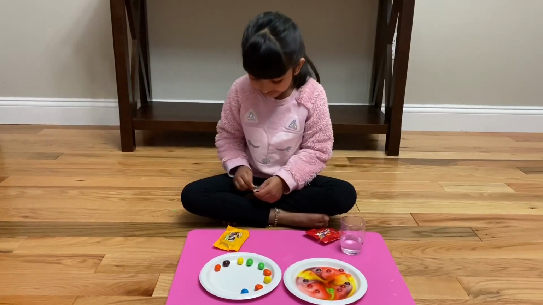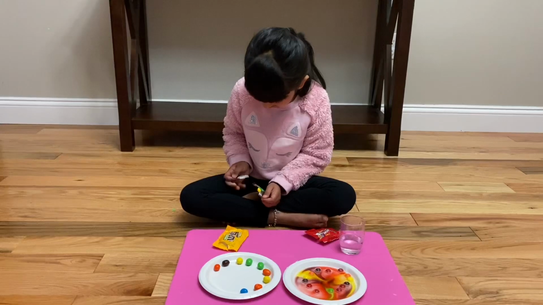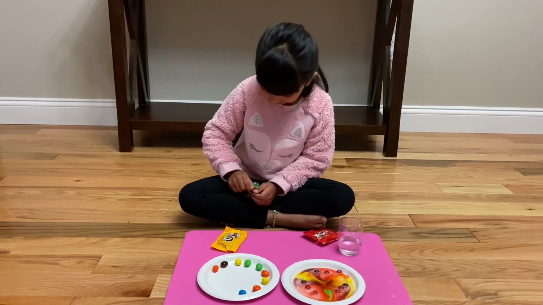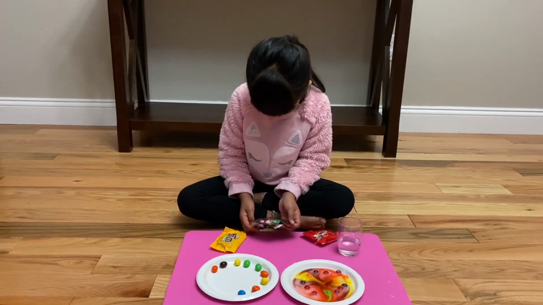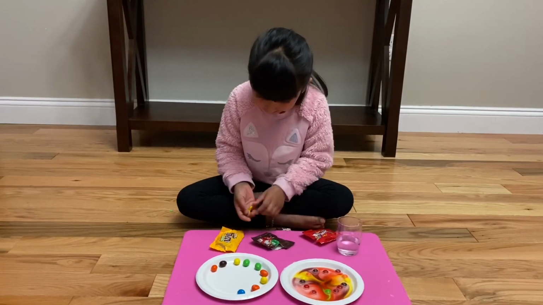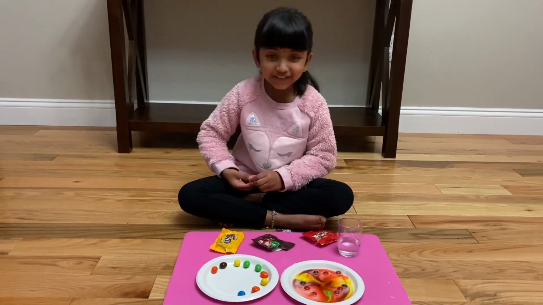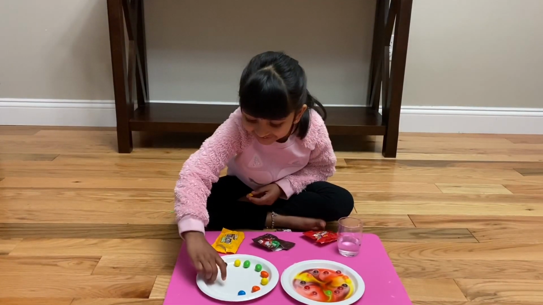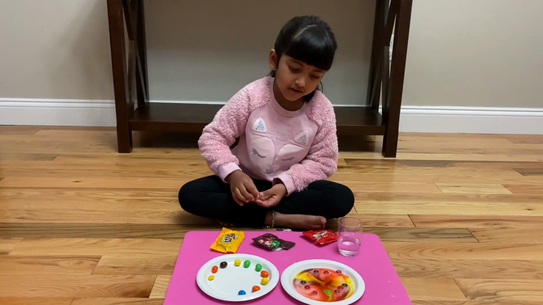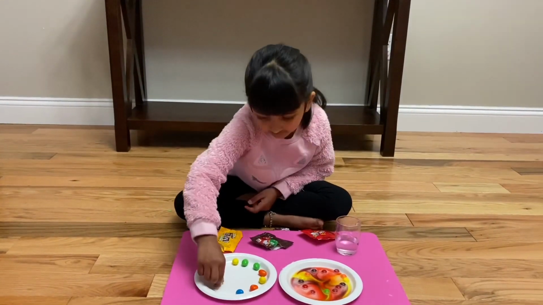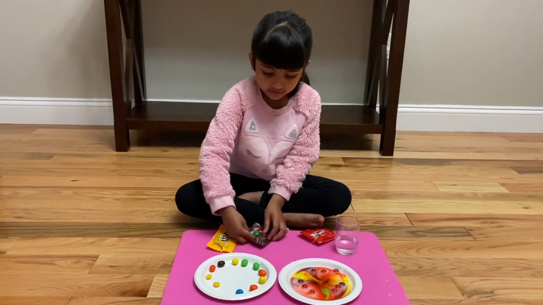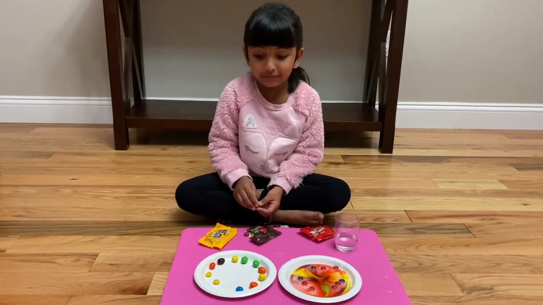Let's go to the next one. Some Skittle time. Did you like that experiment? I think so. I didn't see if it happened to this. I just saw if it did to Skittles.